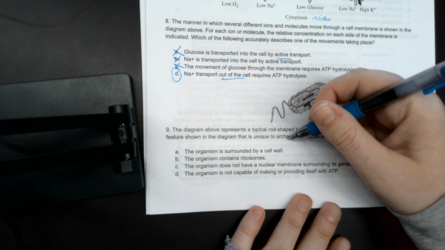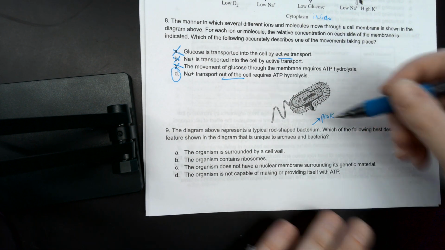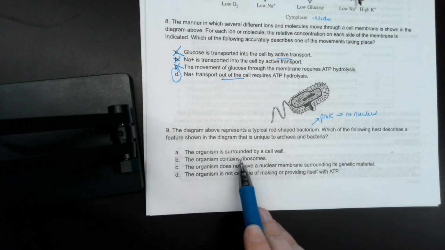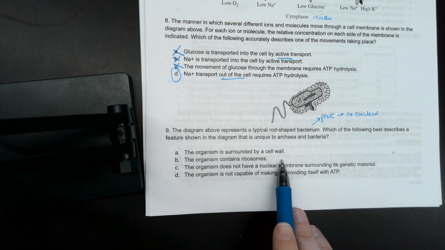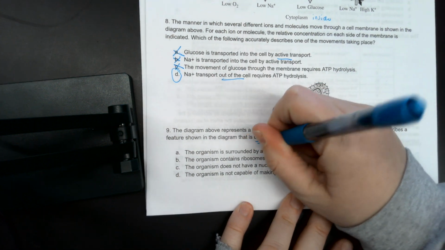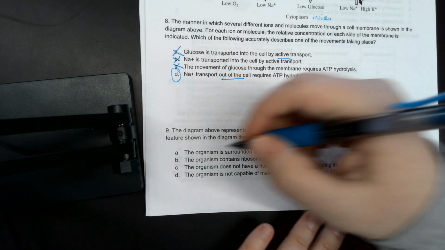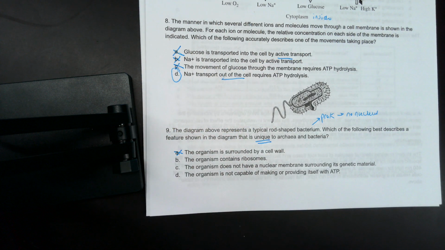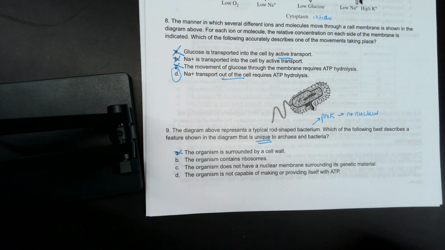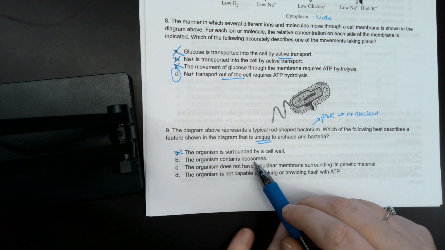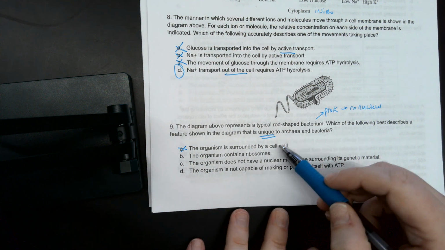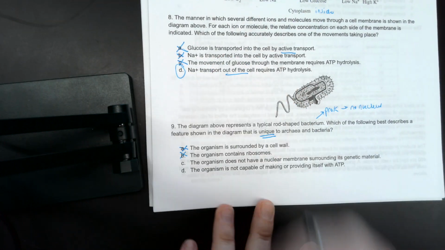We didn't talk about archaea a lot, but that is also a prokaryote. So it says the organism is surrounded by a cell wall. Well, that is not unique, right? Plants also have cell walls. Insects have exoskeletons that have cell walls. So it's not that one. The organism contains ribosomes. Again, that's a true statement. However, everything has ribosomes, so that is not unique.